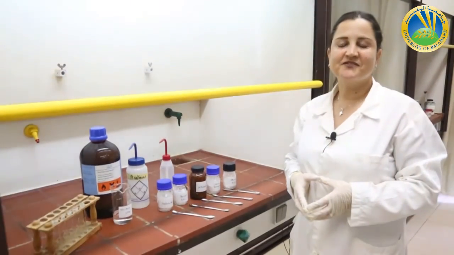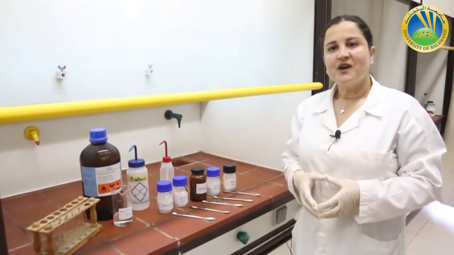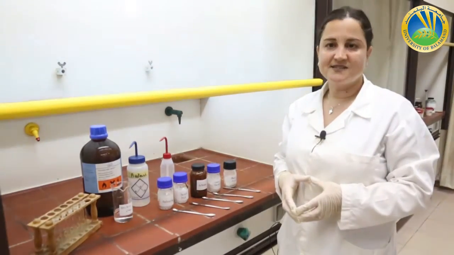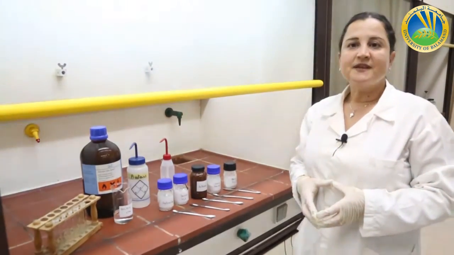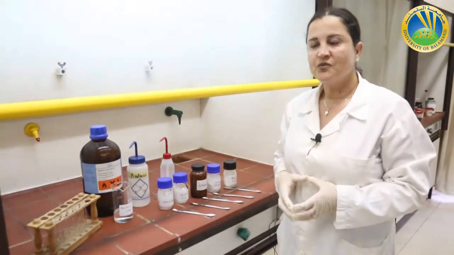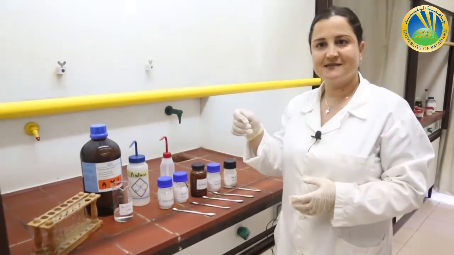Hi CHEM245 students. Today we are going to do our third experiment, which is the recrystallization. To choose the best and adequate solvent for recrystallization, we are going to do some tests.